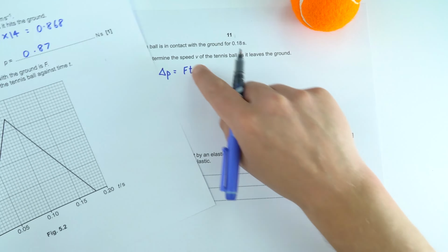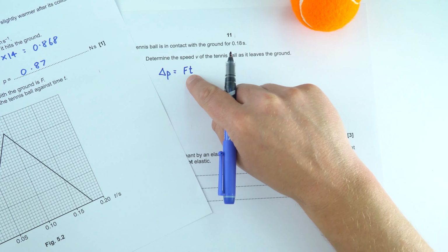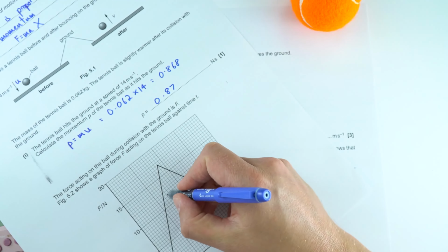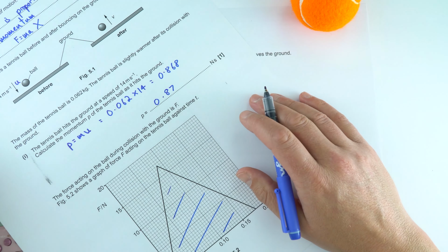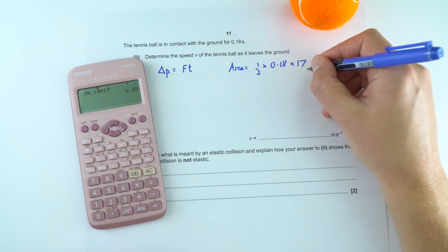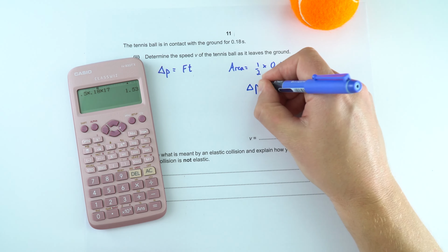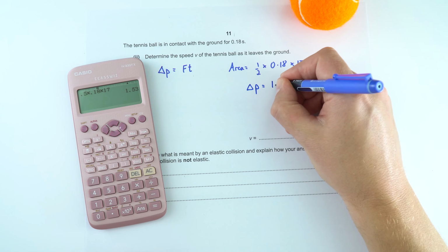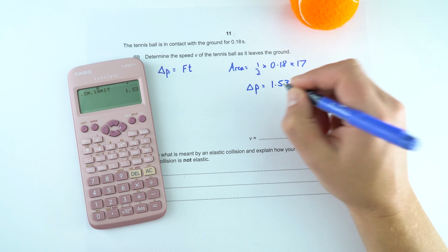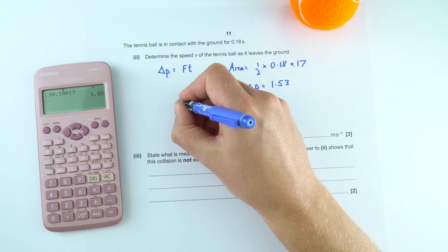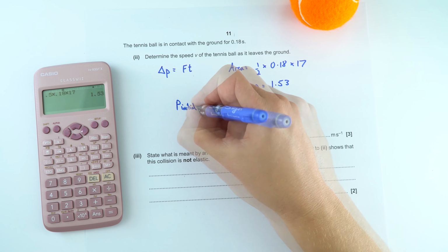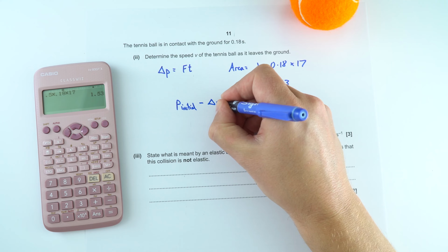And in order to work out the change in momentum, we're going to look at the area under this force time graph. Okay, and this then gives us the impulse that's been provided. And that means the change in momentum, delta P, is equal to 1.53. Now, we want to find the final momentum, and that's going to be equal to the initial momentum, take away the change in momentum.